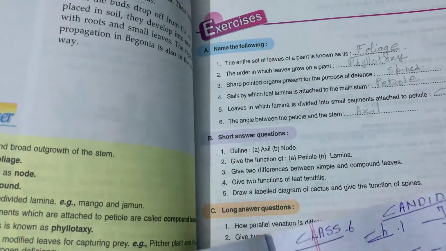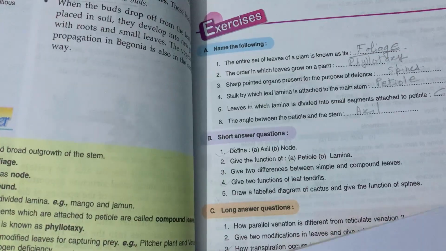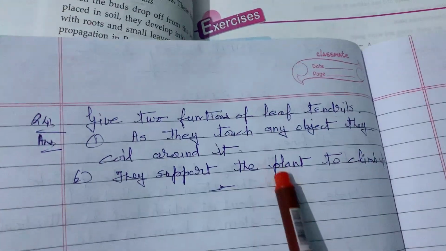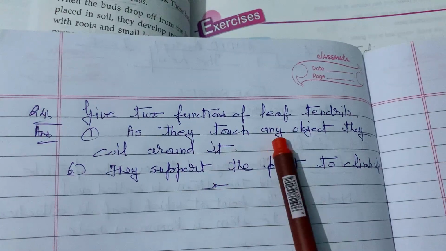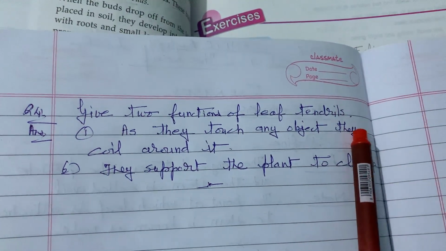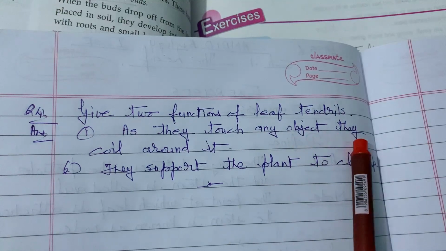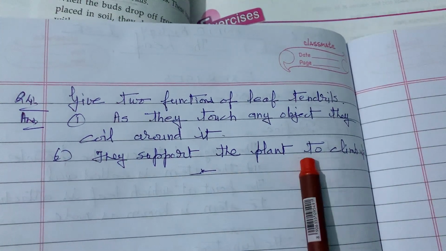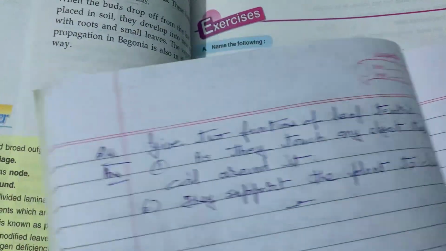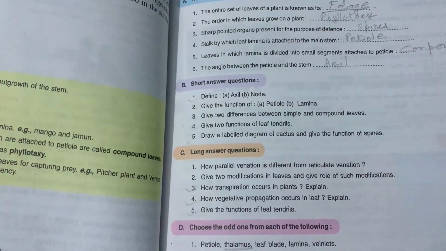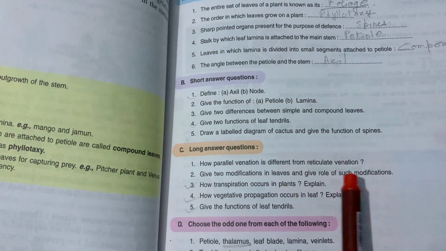Now the next question: give two functions of leaf tendrils. The two functions of leaf tendrils are, first, as they touch any object, they coil around it. Second, they support the plant to climb up. I hope it is clear.